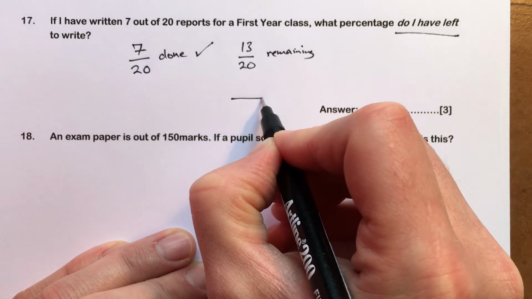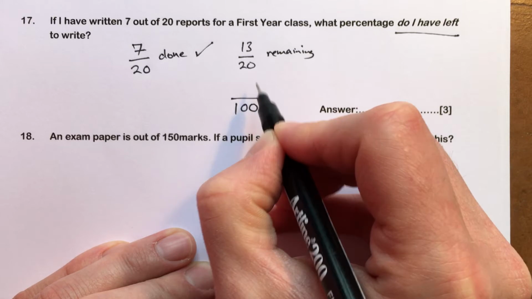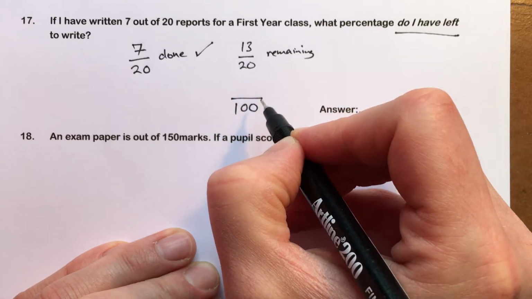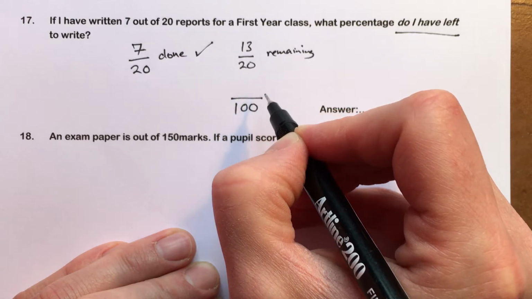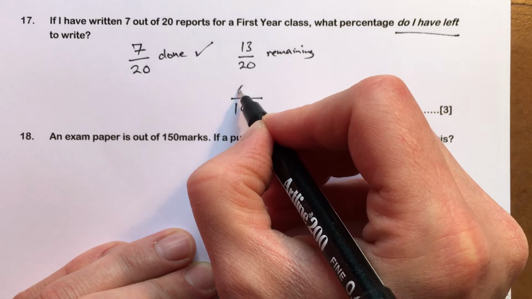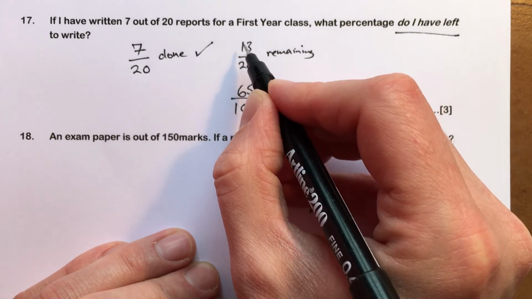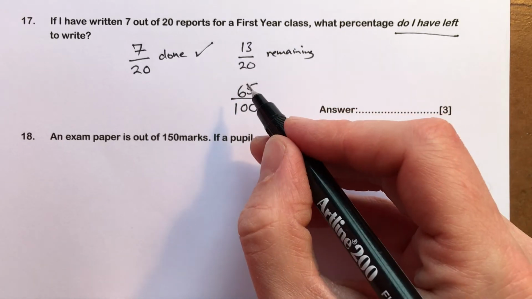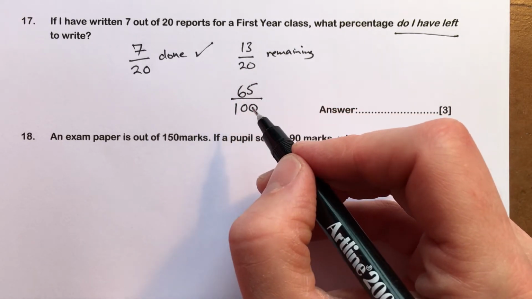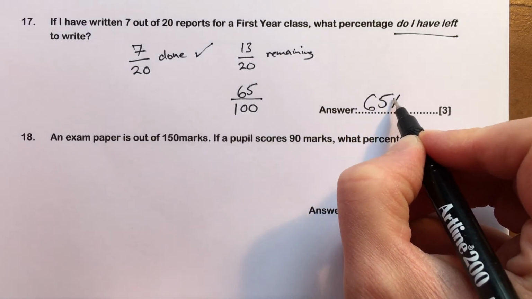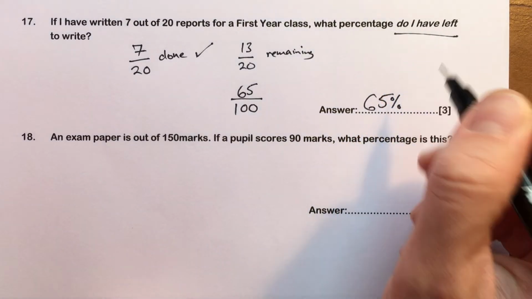Now, 13 out of 20 as a percentage. Percent, remember, means out of 100. Can I write that number out of 100 using equivalent fractions? Well, 20s into 100 go 5 times, so I've multiplied the bottom by 5, multiplied the top by 5, gives me 65. Remember, do 5 10s, get you 50, 5 3s get you 15, add them together. So 13 20ths is the same as 65 out of 100, which as a percentage is 65%. And I read the question carefully.